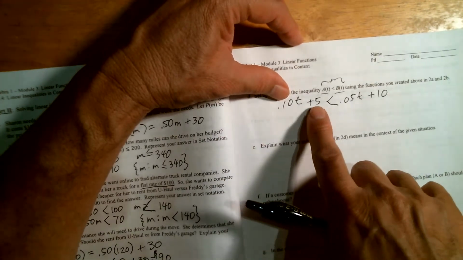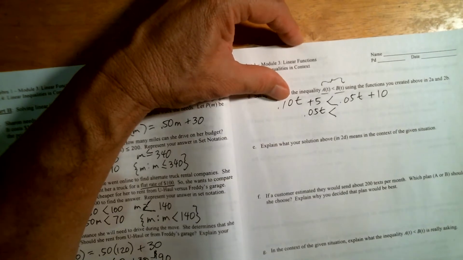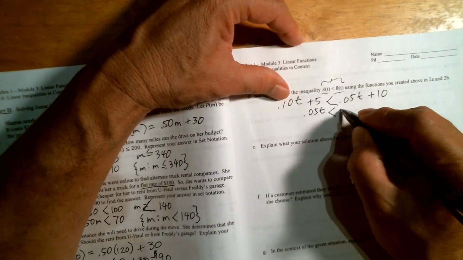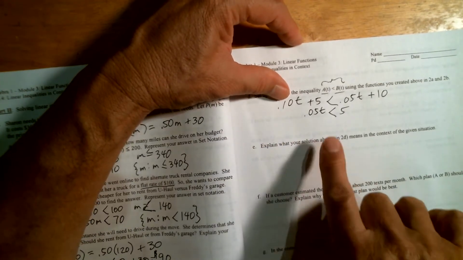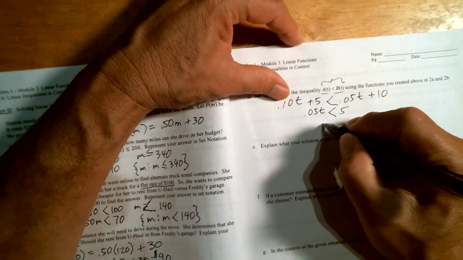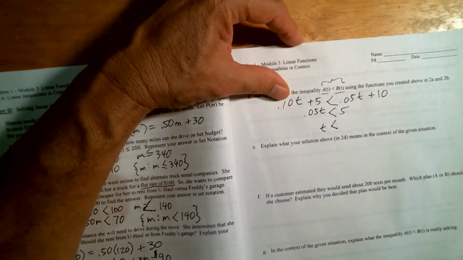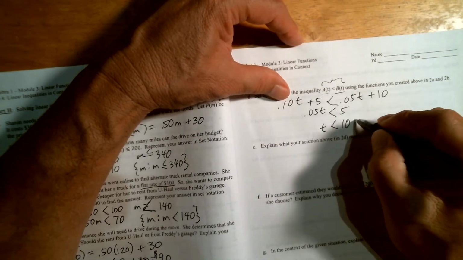Now, if I subtract 5 from both sides, that'll leave me with 5 over here. And if I divide both sides by 0.05, I'm going to be left with t is less than 5 divided by 0.05, which equals 100. Okay? Alrighty.